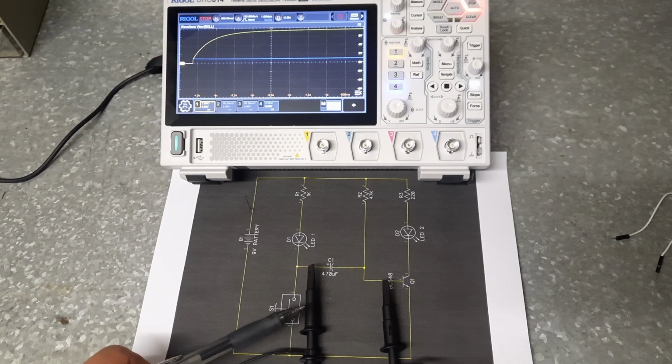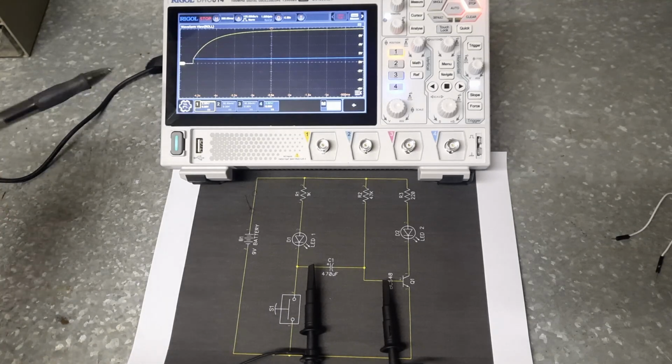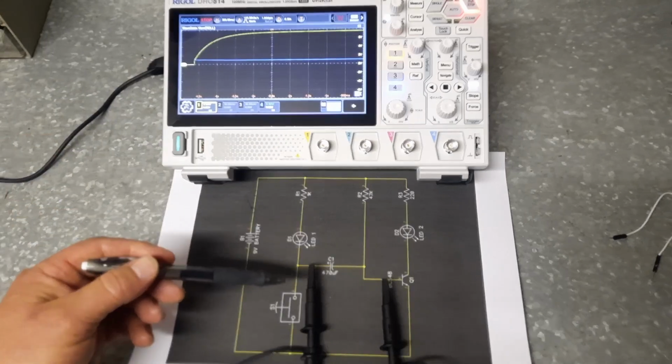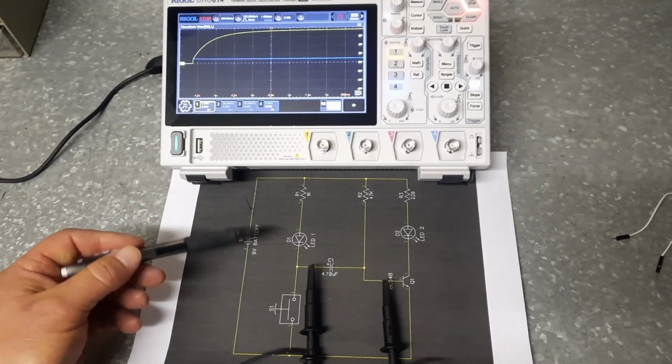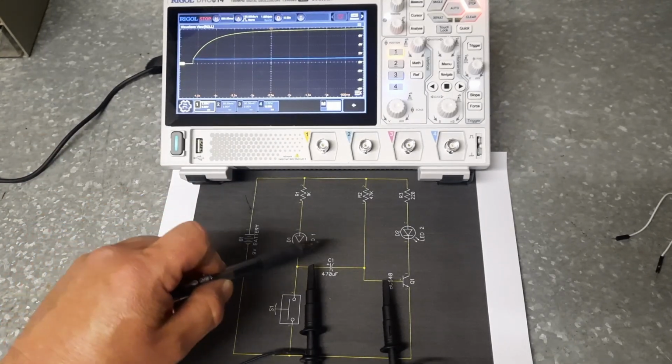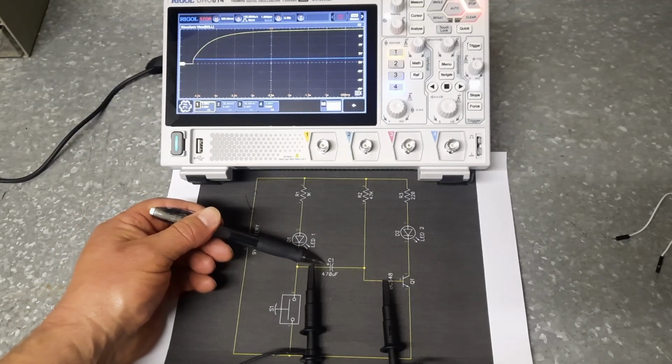Now let's talk about this scope probe. What are we scoping here? Well, when we turn this on, as we know, this cap was discharged.